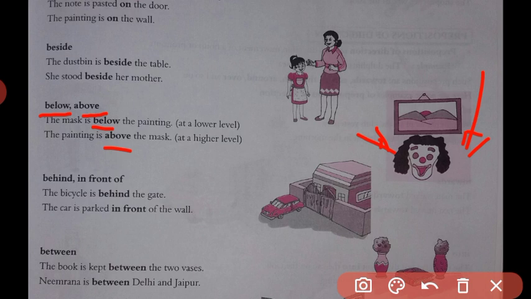Now what is here? See, behind, in front of. These are the usual prepositions regularly used in sentences. See, the bicycle is behind the gate. Here you can see in the picture, where is the bicycle? See there, inside the gate. It is just behind the gate. Whereas the car is in front of the wall.